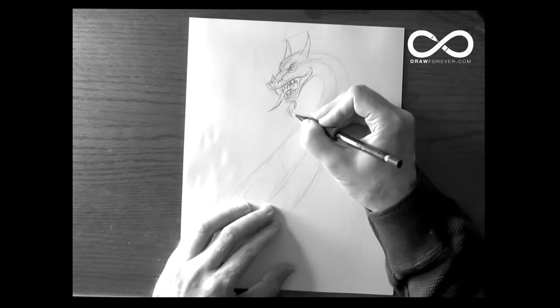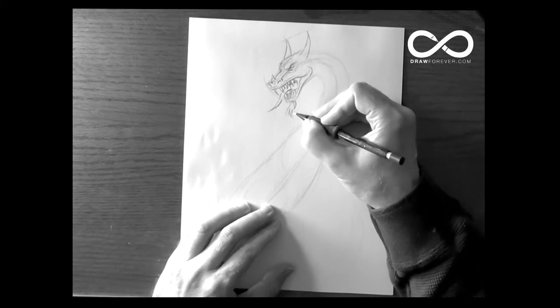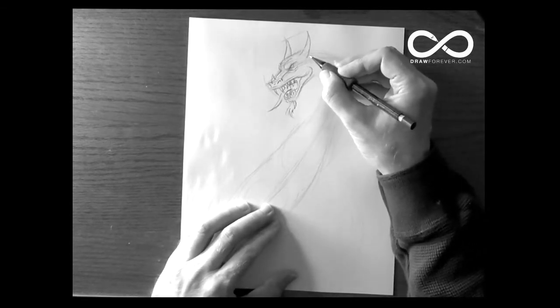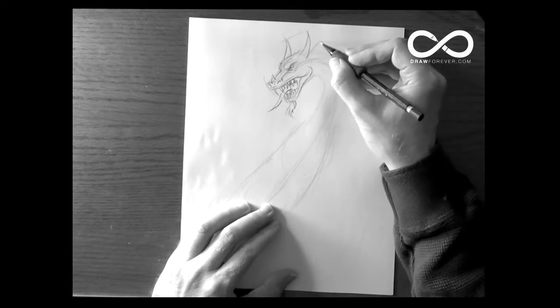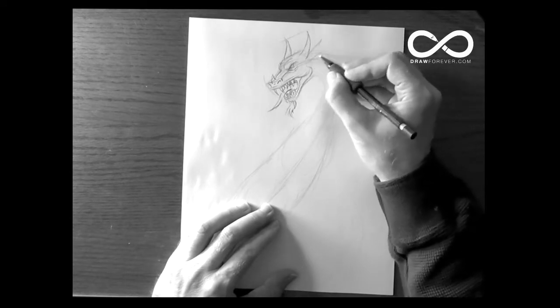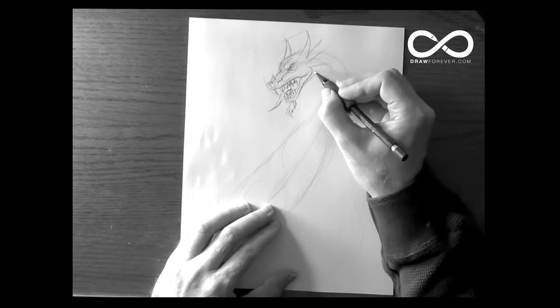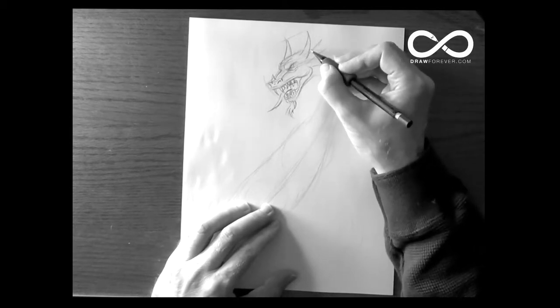Even though technically if they're lizards they wouldn't have any kind of furry. But he's a dragon. Okay, now let's give him a kind of fanned out area here, just to make him look more alien. So it's going to have 3 prongs.